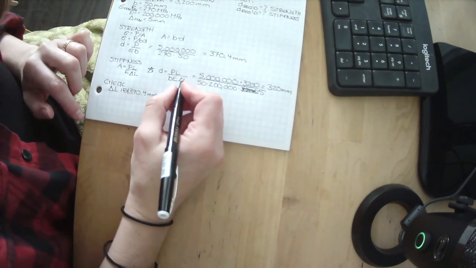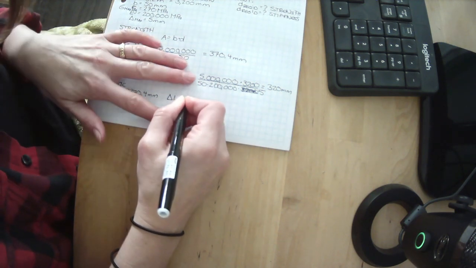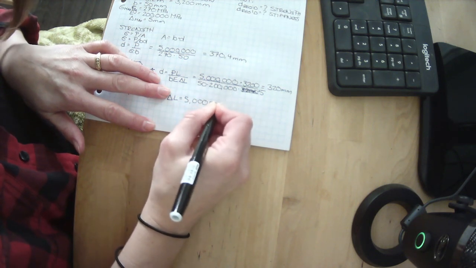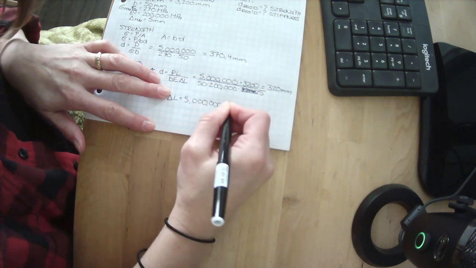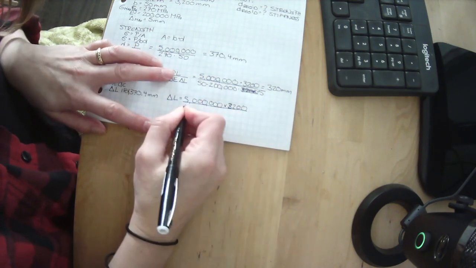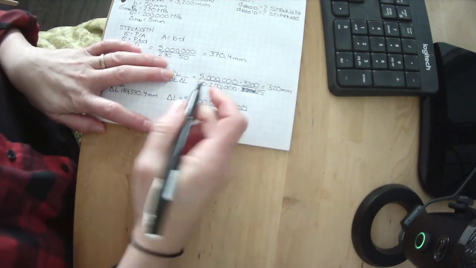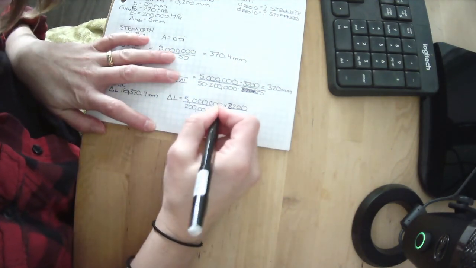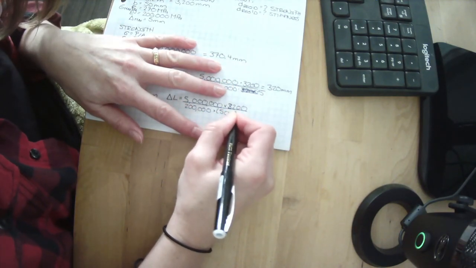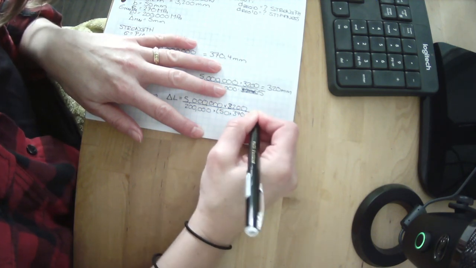Okay, so we know that the equation is delta L equals force times our length, divided by E. I'm just going straight back to the original equations, times our area, which we know is 50 times 370. I'm going to use the 0.4. What does it matter? That's pretty close.